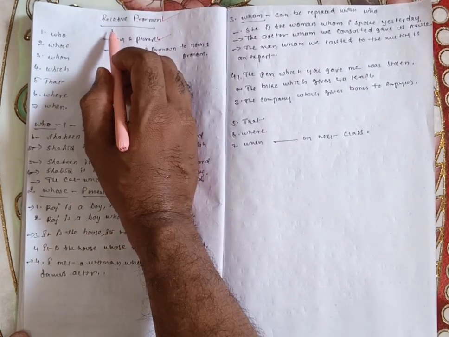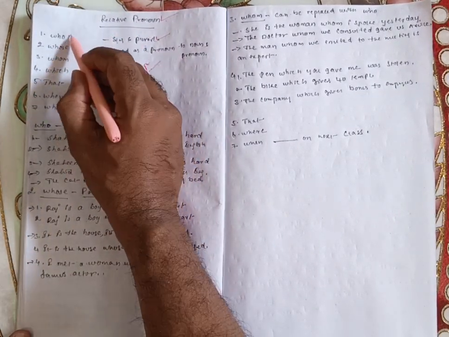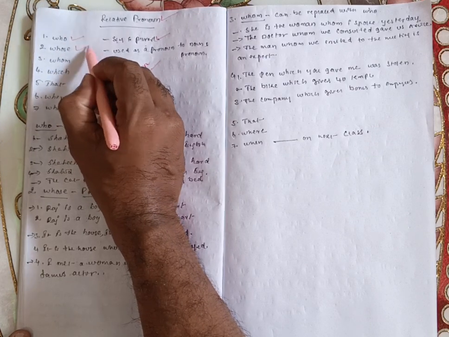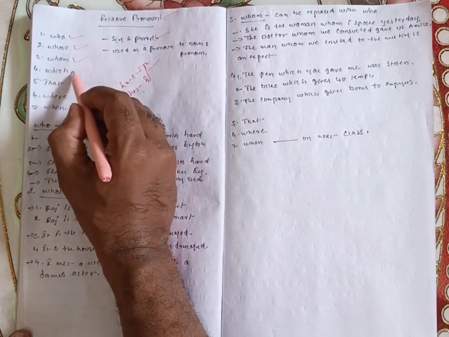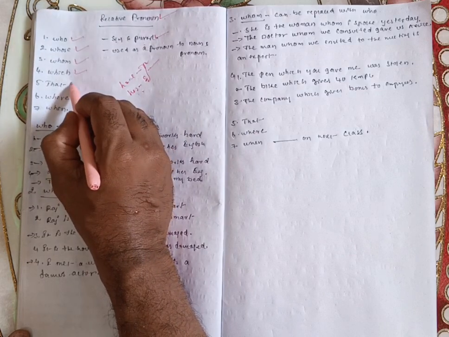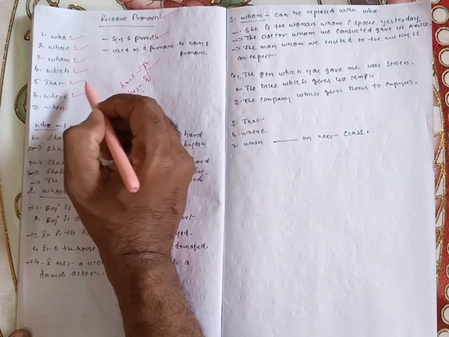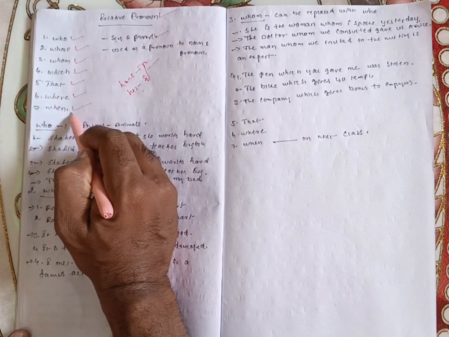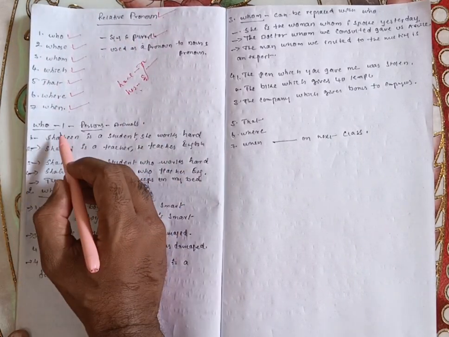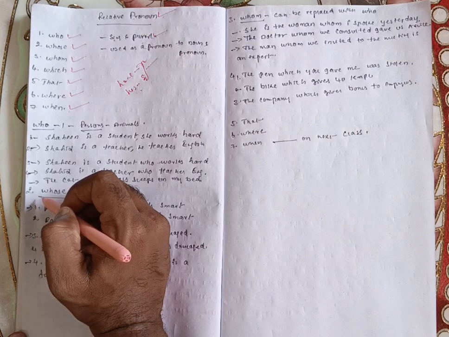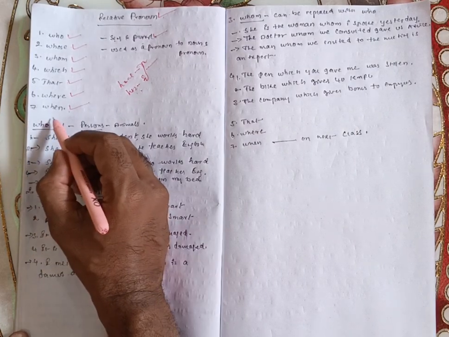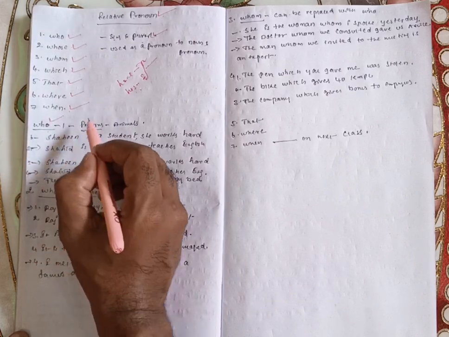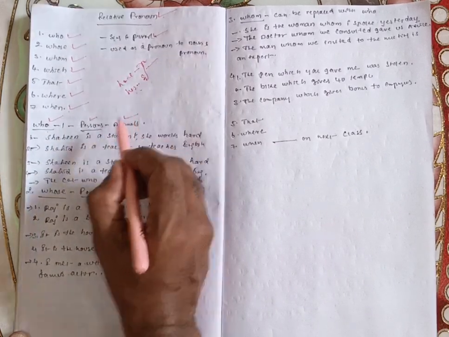Next, we have some types of relative pronouns: who, whose, whom, which, that, where, when. These are called relative pronouns. I have written some examples, so depending on the examples you can understand. Who is a relative pronoun which is used for persons and animals.